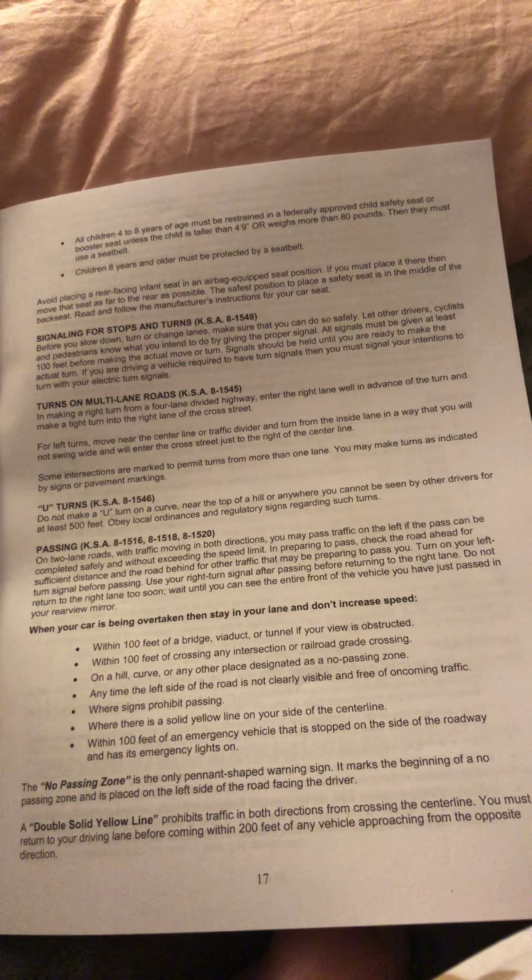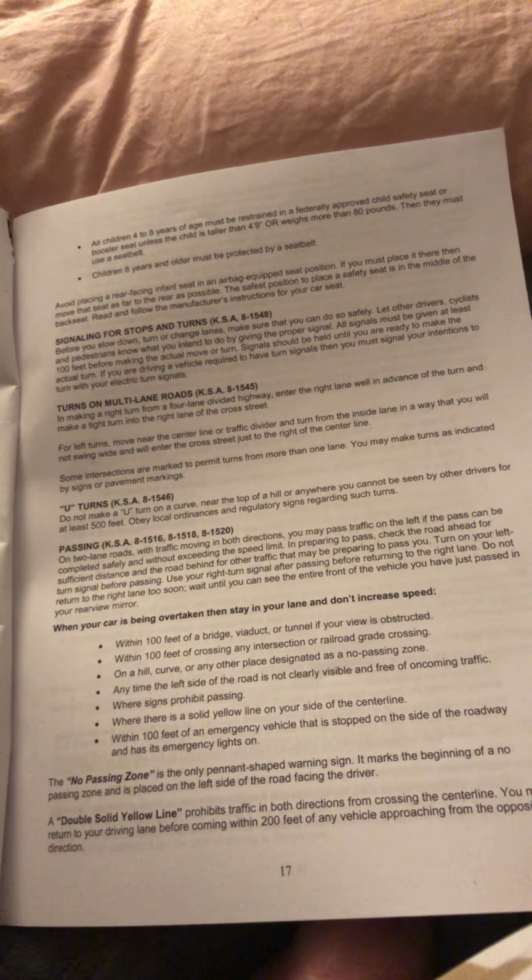Turn on your left turn signal before passing. Turn on your right signal after passing before returning to the right lane. Do not return to the right lane too soon. Wait until you can see the entire front of the vehicle that you have passed in your rearview mirror. When your car is being overtaken, stay in your lane and do not increase your speed.